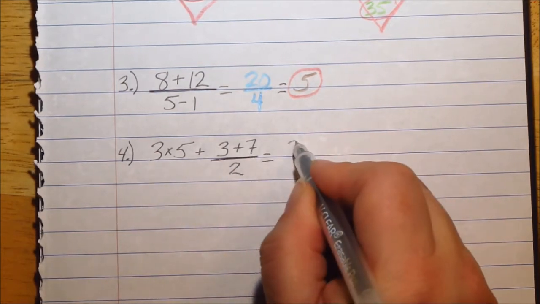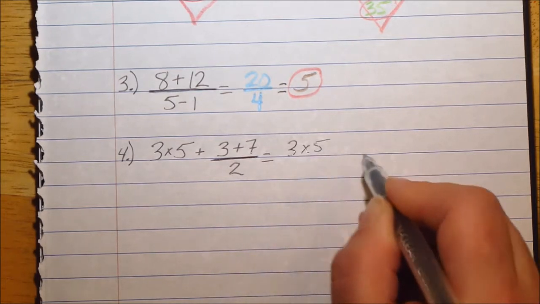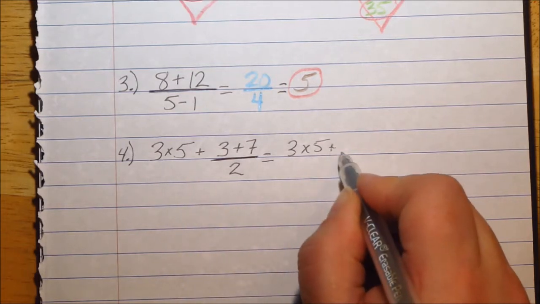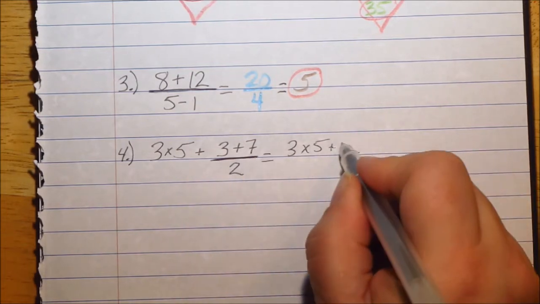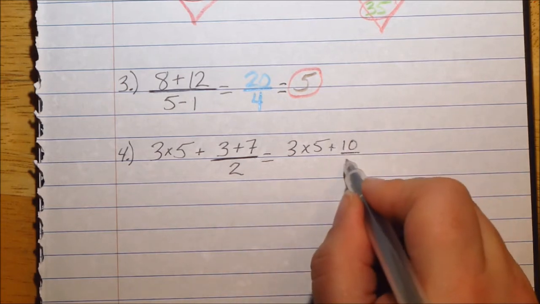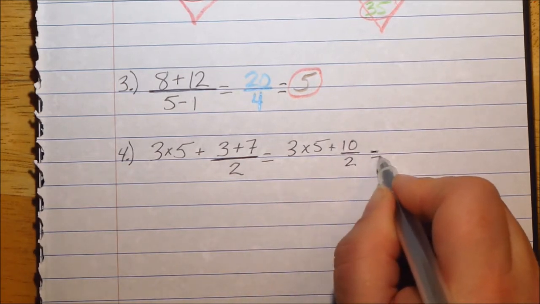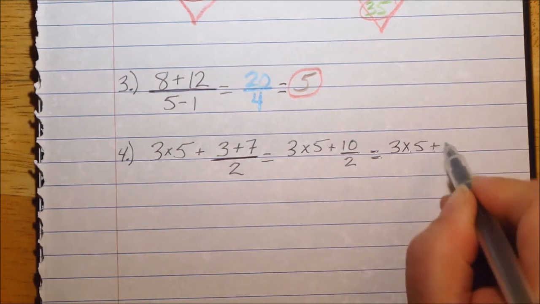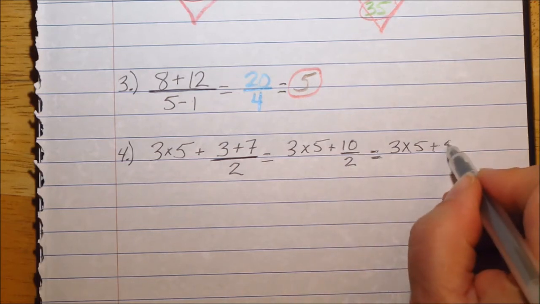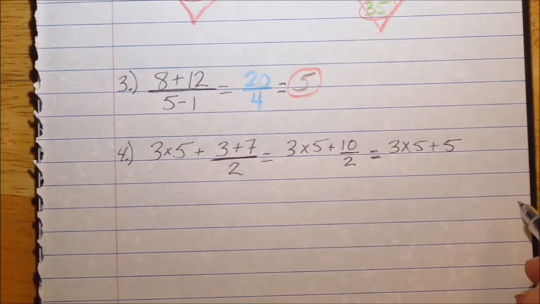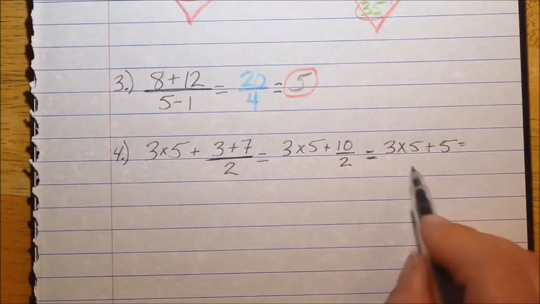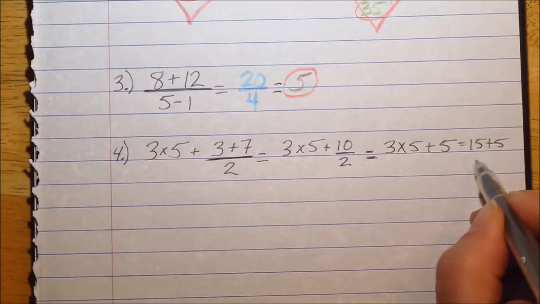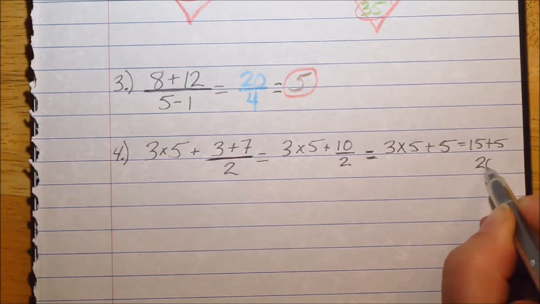So I'm just going to move this 3 times 5 over. And now I have, plus, don't forget the operation plus. And now I have 3 plus 7 is 10. And the 2 I just bring over, okay, equals. Now I have 3 times 5 plus, I have to take care of this division problem first, 5. See how that works? Now I have 3 times 5 is 15 plus 5, and 15 plus 5 is 20.